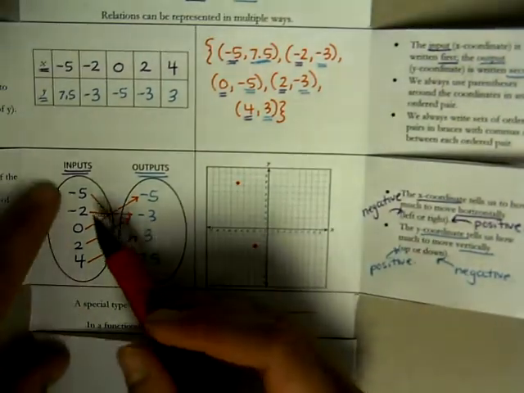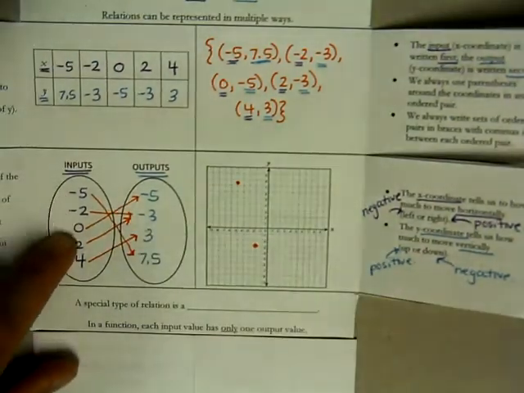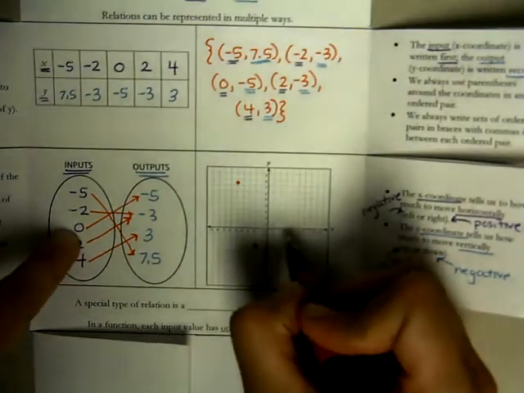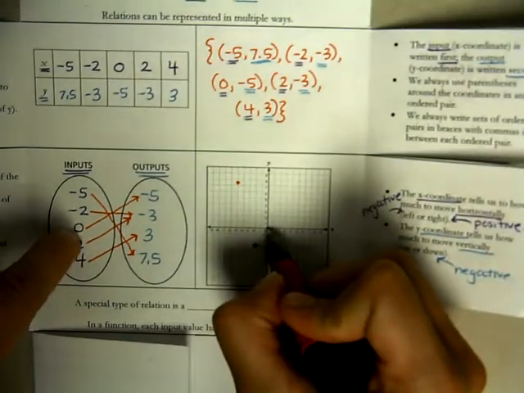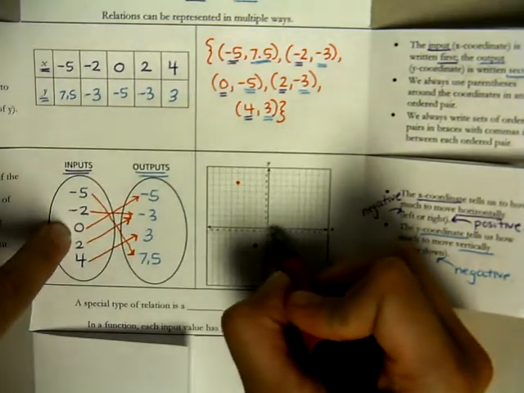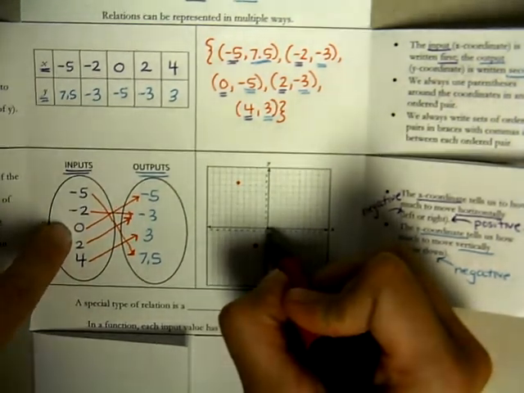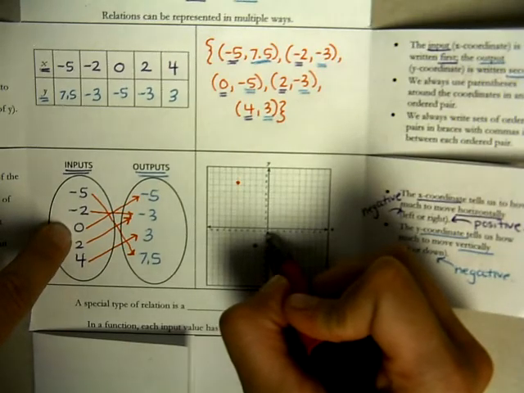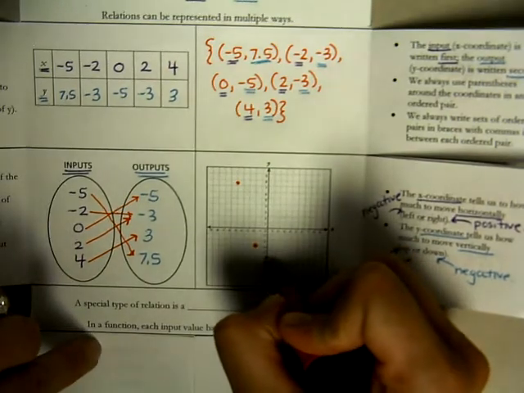Or go to the mapping diagram. We already did the input of -5 and -2. Let's go to 0. The input of 0, meaning when x is 0, the output is -5. Y is -5. Now, because x is 0, I'm not going left or right. I'm staying right on this y-axis. And then I'm going to go down 1, 2, 3, 4, 5.